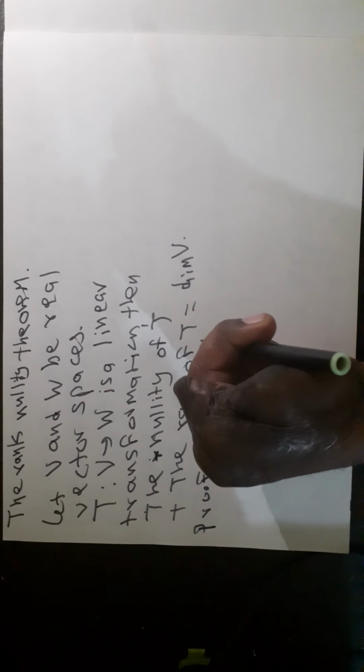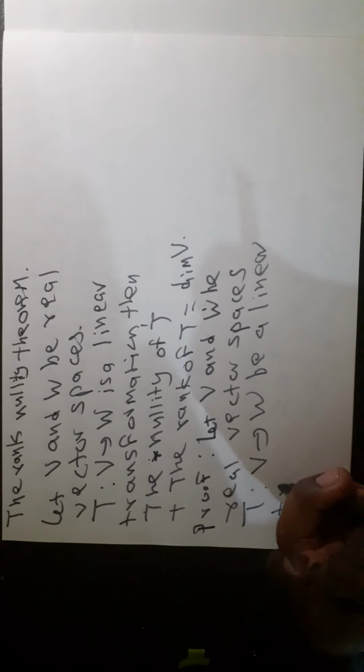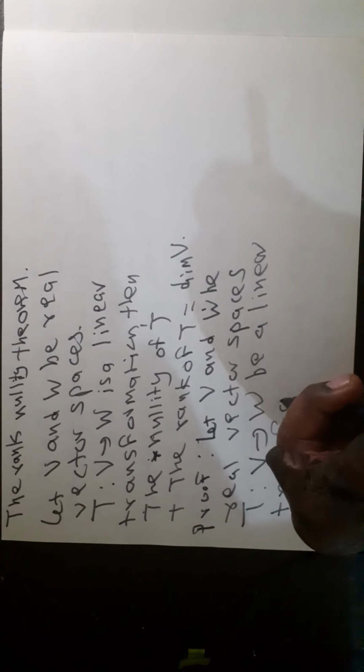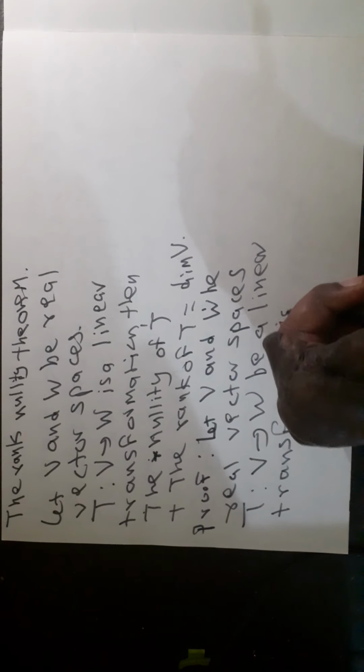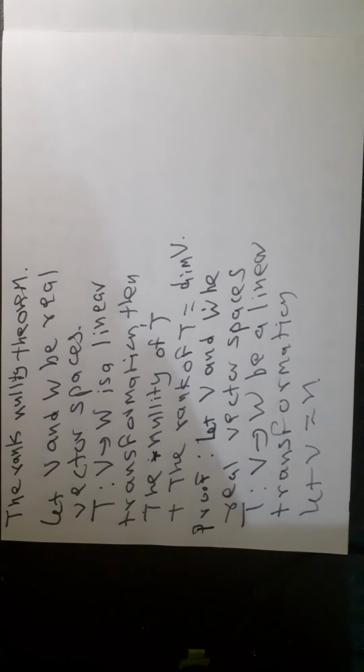Let V and W be real vector spaces, and let T from V to W be a linear transformation. Let the dimension of V be equal to n.